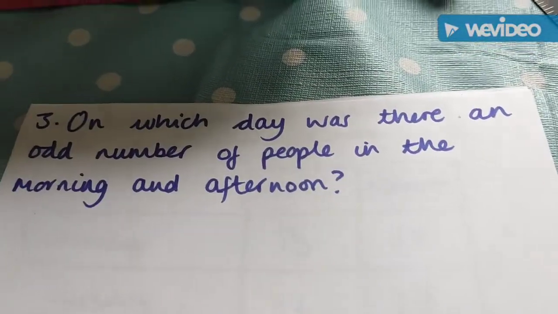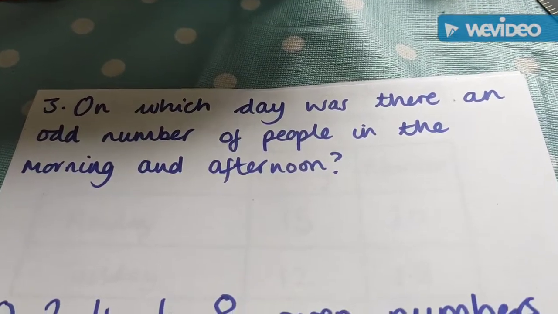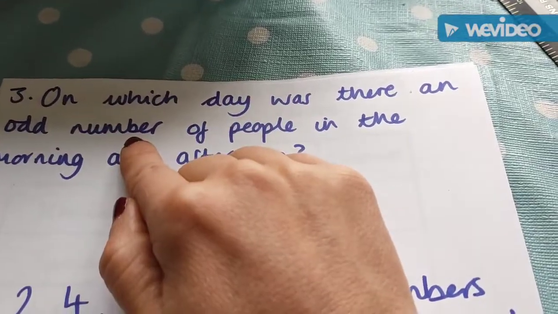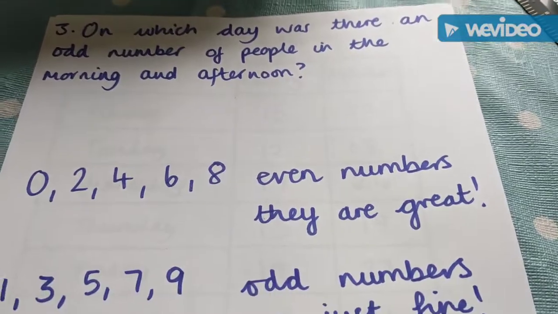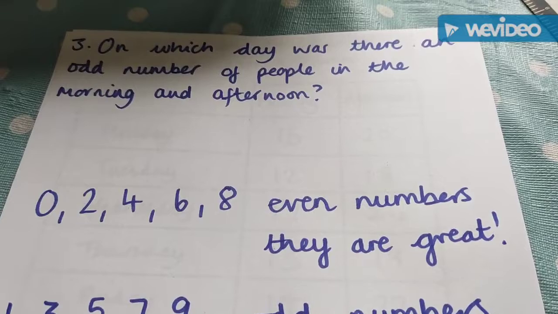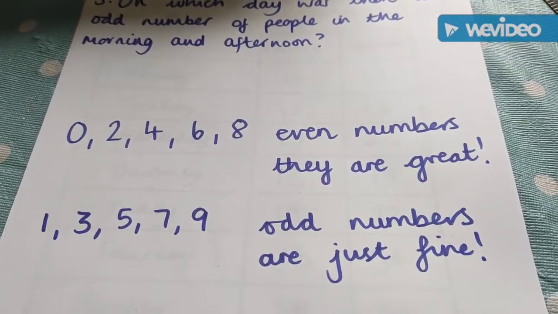Question 3. On which day was there an odd number of people in the morning and afternoon? Now, to answer this question, we need to understand what an odd number is. So let's just have a quick recap of odd and even numbers. The way I remember it is this: 0, 2, 4, 6, 8, even numbers, they are great. 1, 3, 5, 7, 9, odd numbers are just fine.